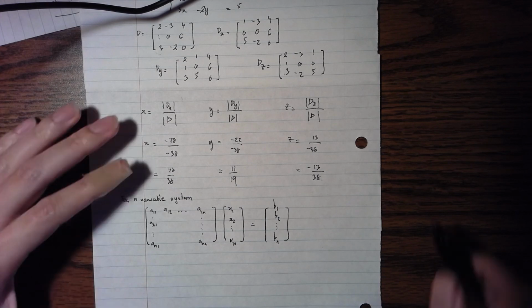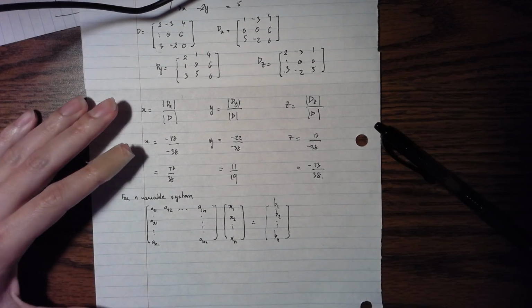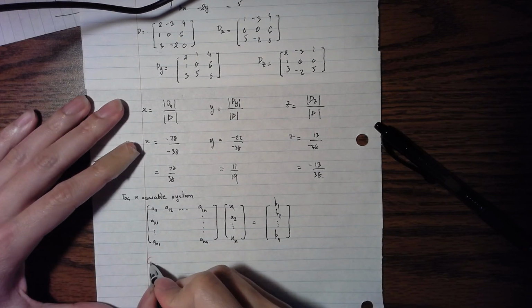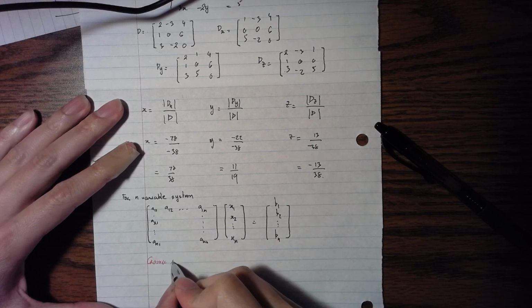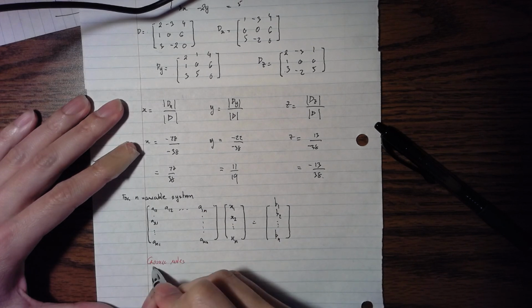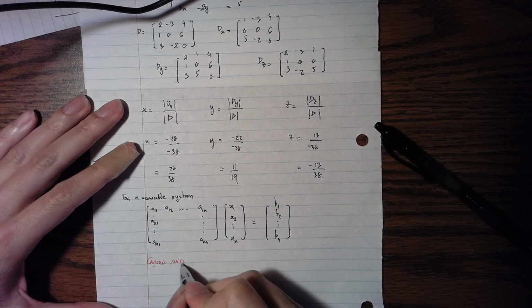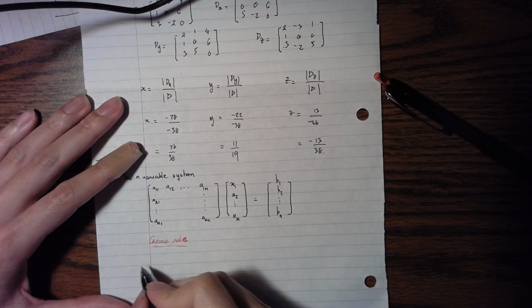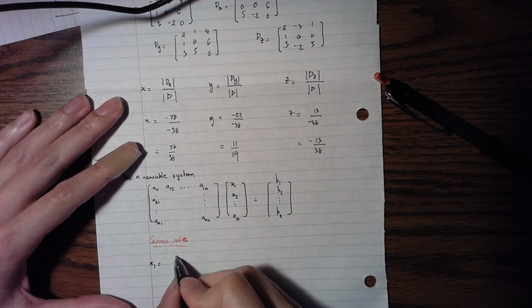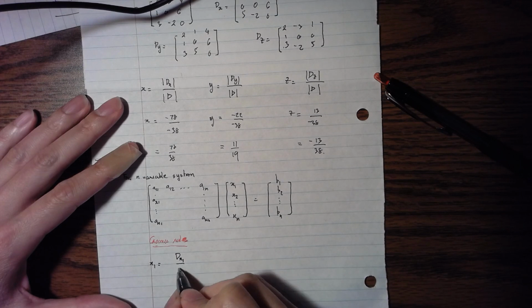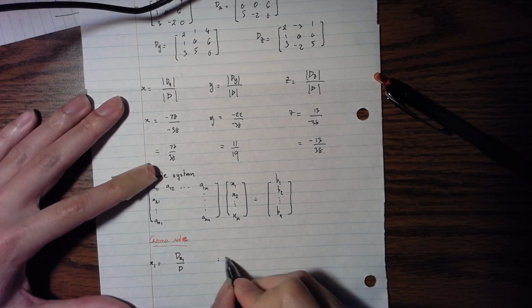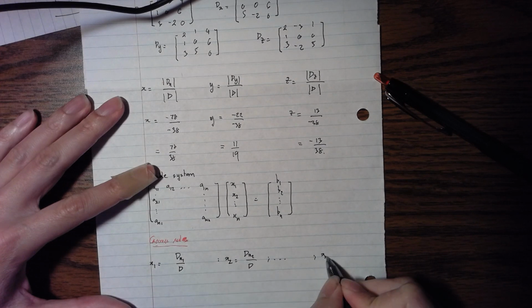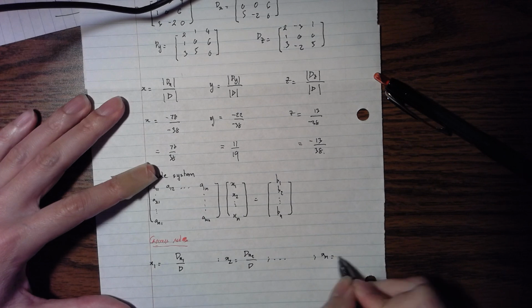Then the Cramer rule, the generic one, will be: x1 is dx1 over d, right? And x2 will be dx2 over d, and xn will be dxn over d. So that is the Cramer rule.